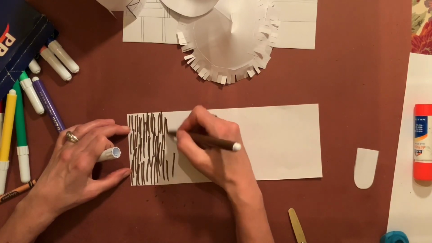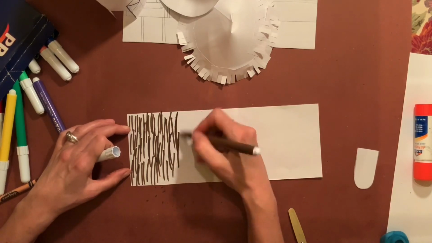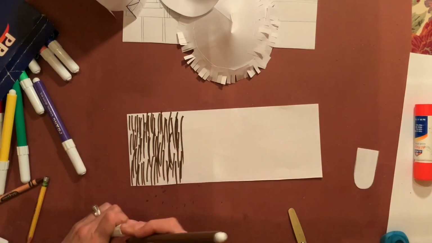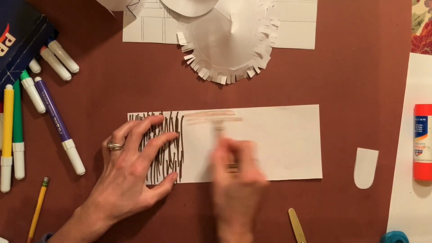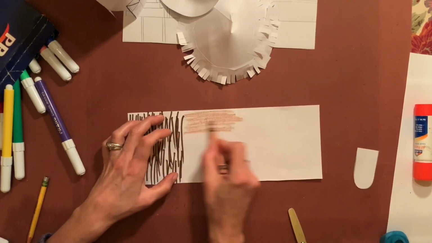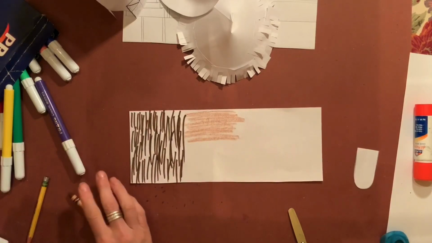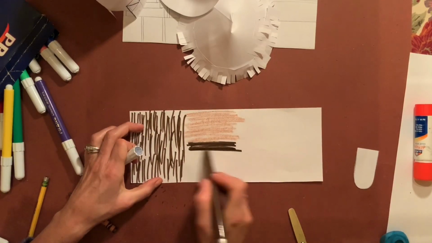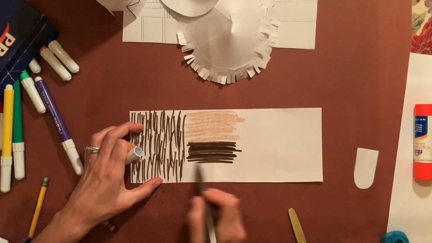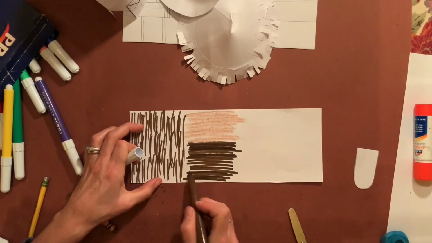So I could add texture to the whole strip if I wanted to. Again, I could do the crayon thing where I just color it. I could also just color it with marker. Maybe I don't want it to have texture. Maybe I just want to color it solidly.